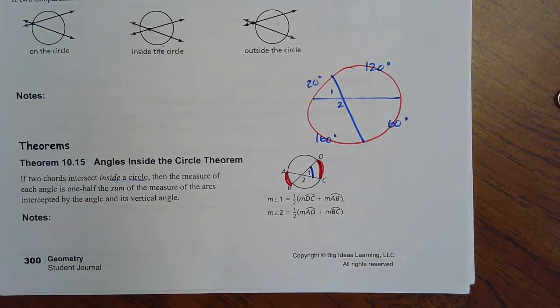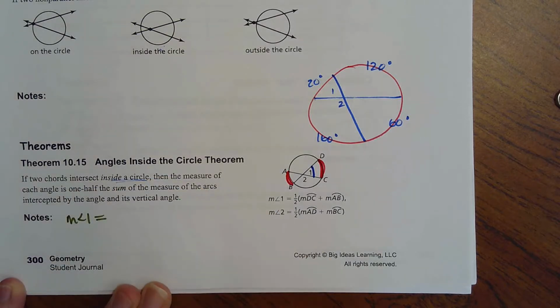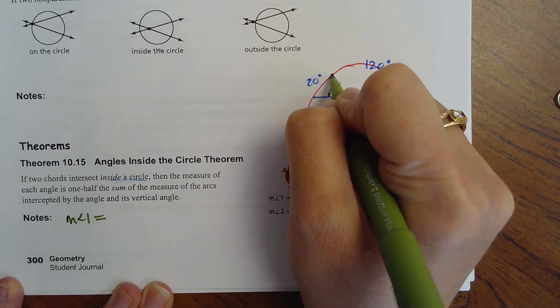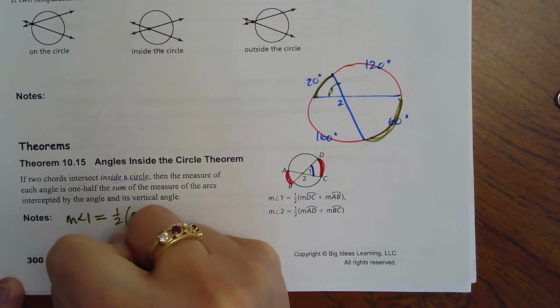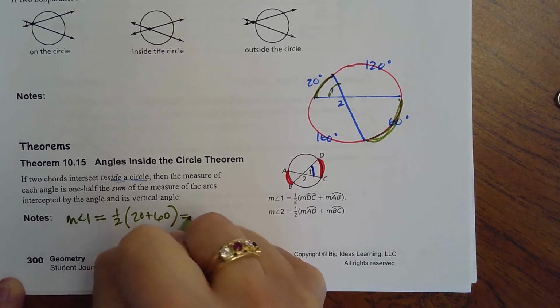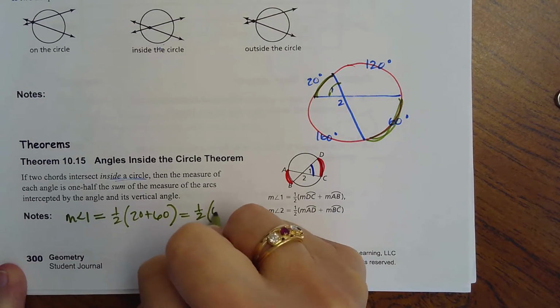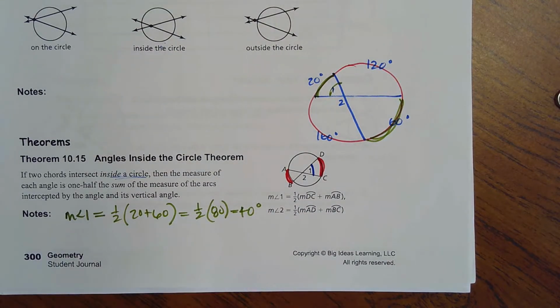Okay, so if I wanted to figure out, say, the measure of angle 1, I would say the measure of angle 1 is equal to one half the sum of these two arcs. So you do 1/2 of 20 plus 60. Obviously, 20 plus 60 is 80, so 1/2 of 80 is 40 degrees. So the measure of angle 1 would be 40 degrees.